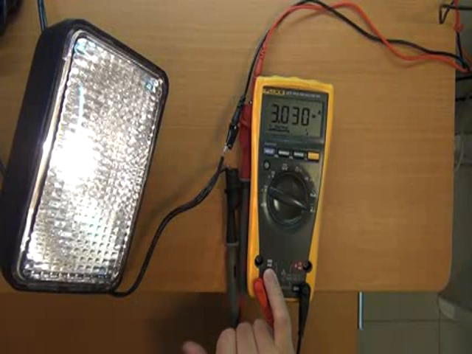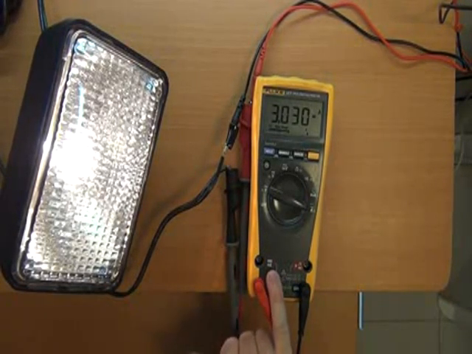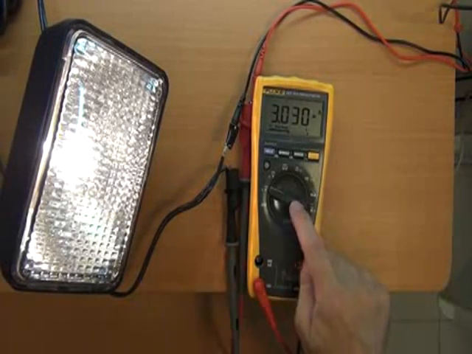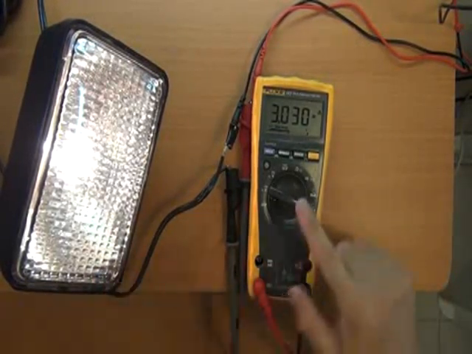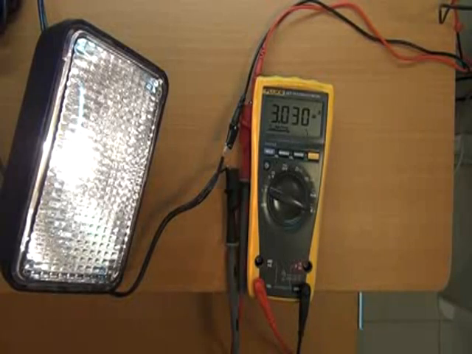Don't be tempted, if you do that by accident, to try to short out the fuse or put in an incorrect fuse. You'll potentially damage your valuable multimeter. So there we go. Let's get a diagram so we can just see what we've done here.